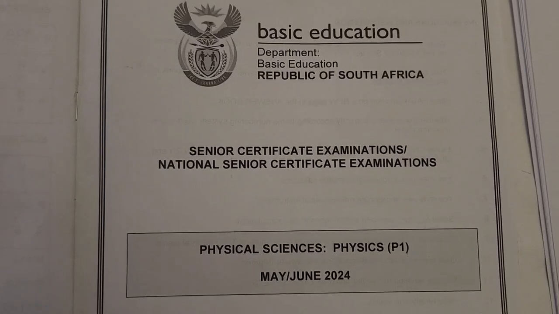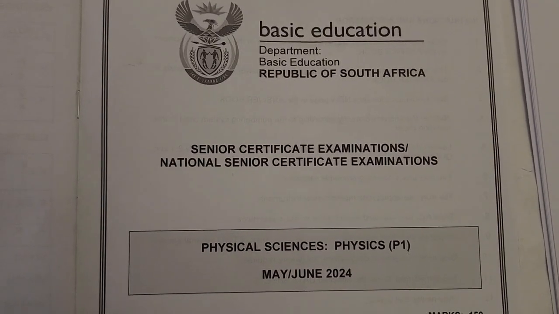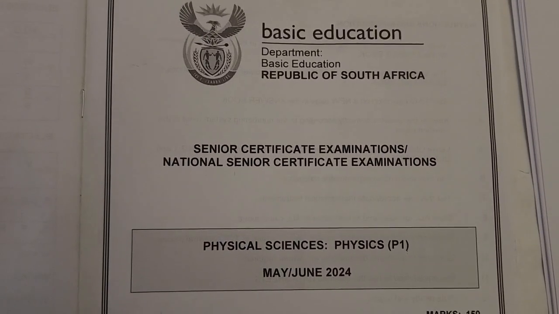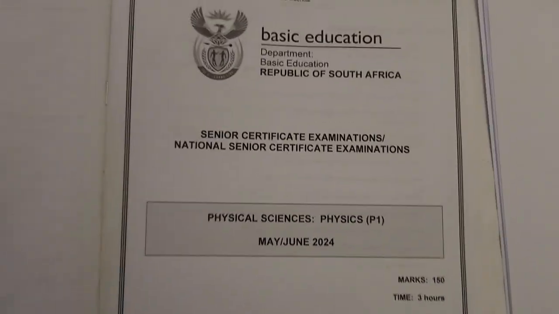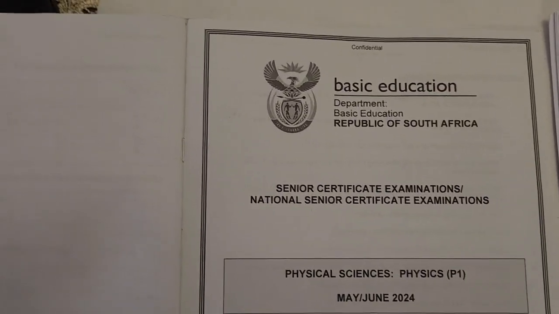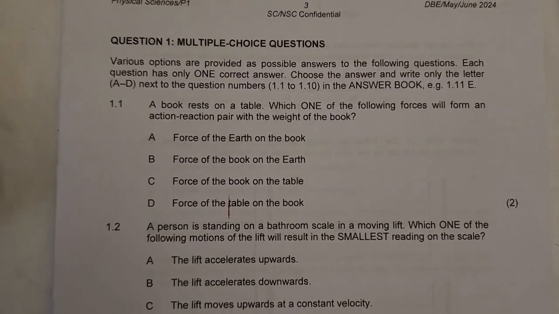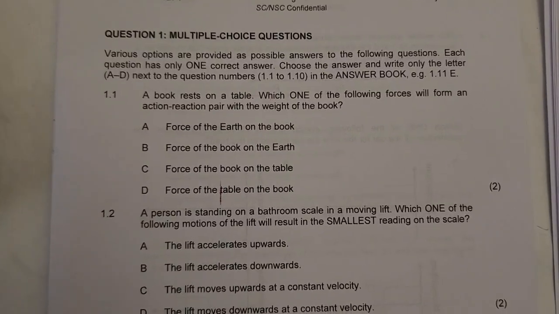Please pay attention to details, so that you can approach the upcoming examinations with a better view of some Paper 1 questions. We'll start with the multiple choice question, which is the first question. In this case, we are given Question 1, multiple choice. Question 1.1: a book rests on a table.